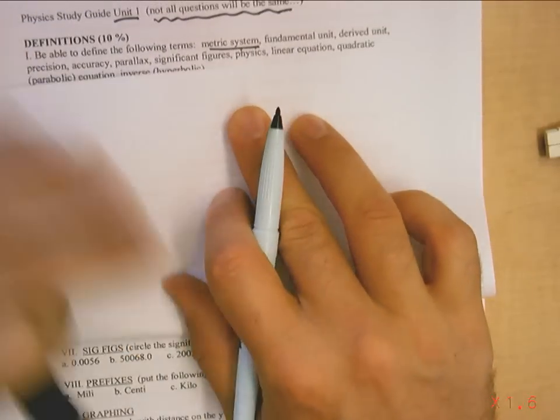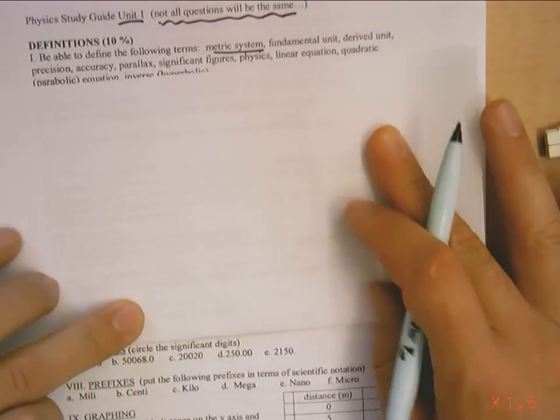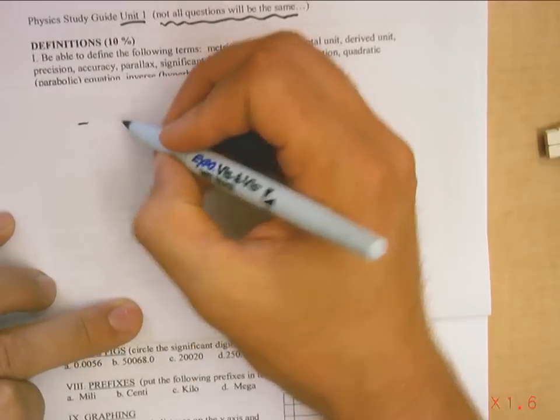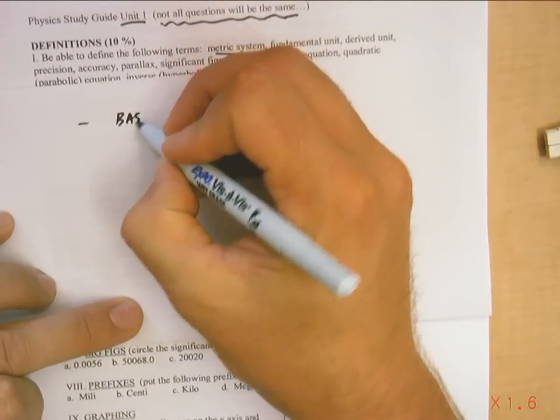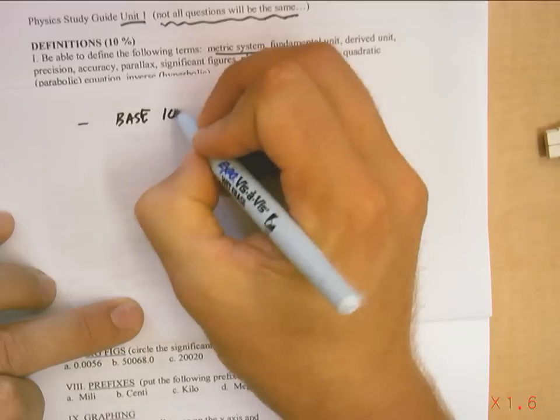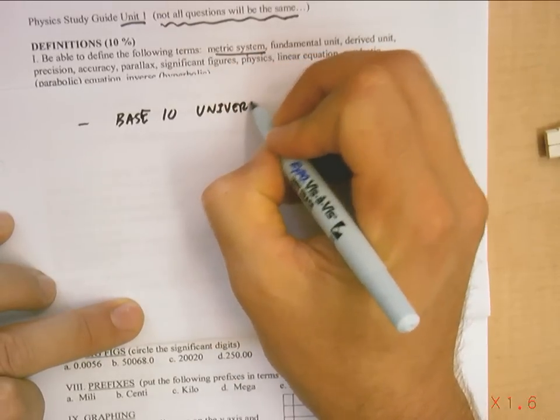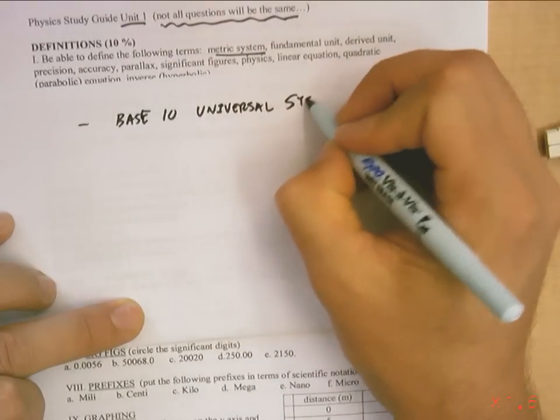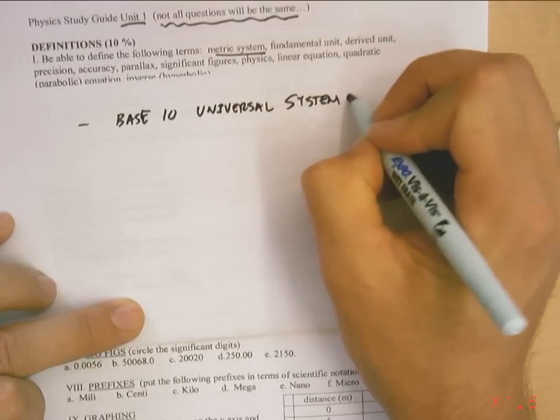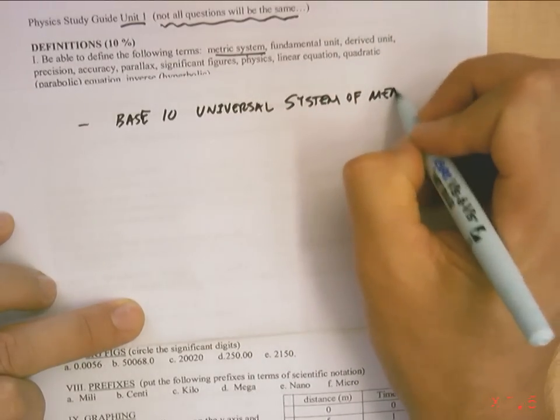So, for the metric system, all I'm looking for is basically a base 10 universal system of measurement.